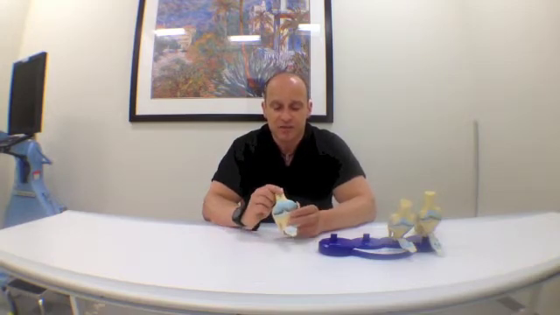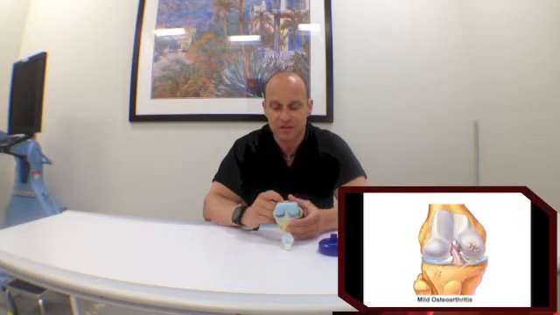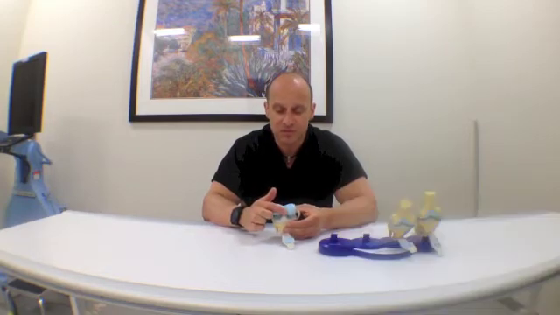So this is an example here of mild osteoarthritis. And mild osteoarthritis is these small divots in the knee, these small erosions. As you can see, there are no full thickness erosions in this particular model. If there were full thickness erosions, that would be representation of more advanced osteoarthritis.